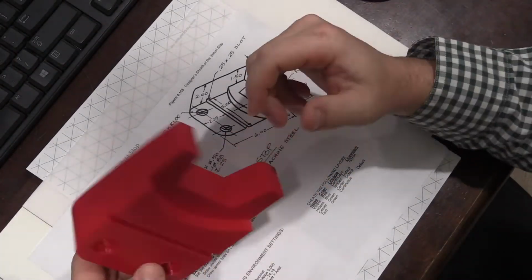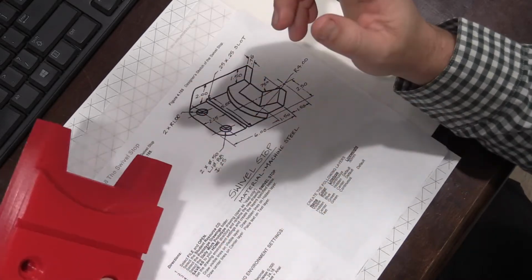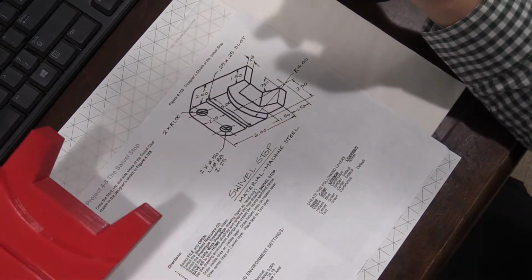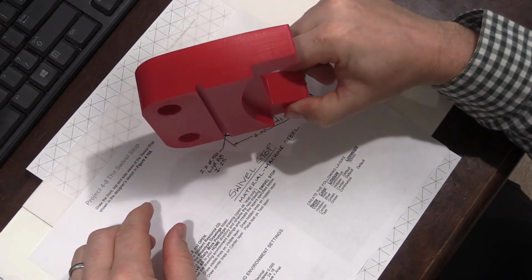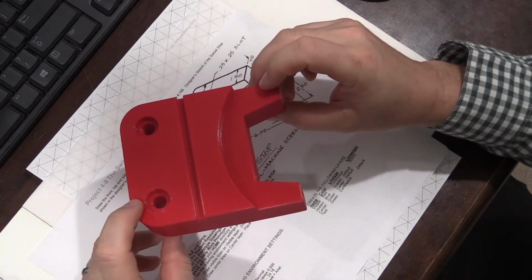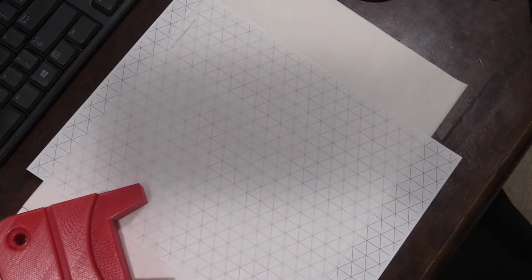So this week we're looking at the swivel stop. It's just a little machine part to attach to only allow it to swing back and forth between two extreme parameters. You can see that they sketched the isometric standing up on edge. I'm going to do the example here with it laying down flat.